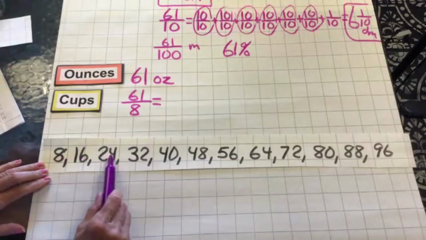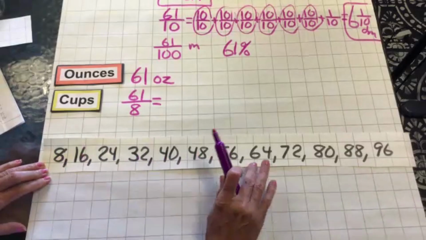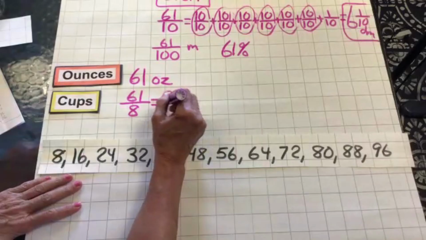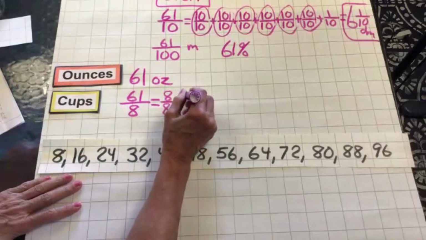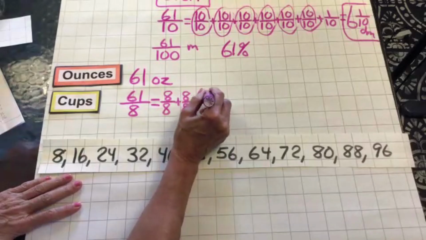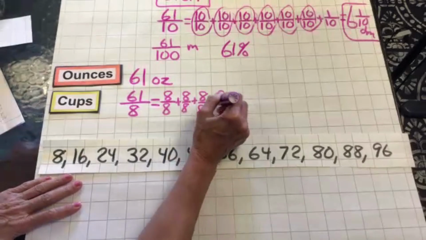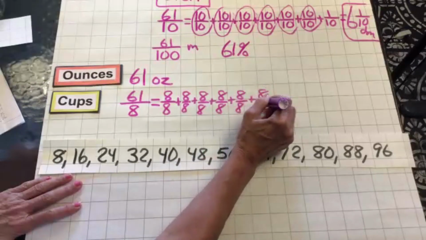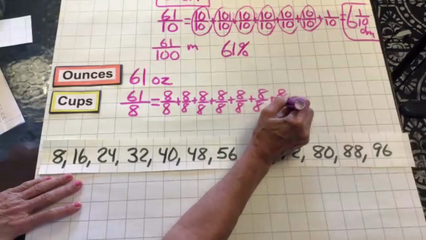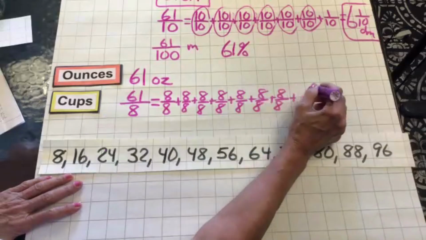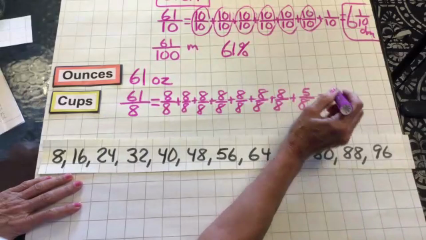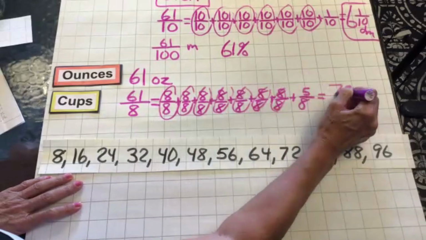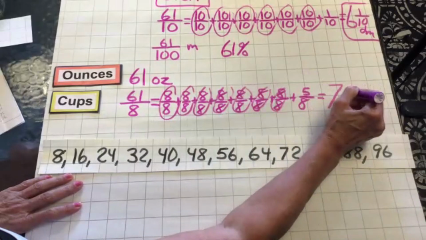We can get 1, 2, 3, 4, 5, 6, 7. 64 we can't get. We only have 61. So we have 7. So we're going to have 1 set of 8, 2 sets of 8, 3 sets of 8, 4 sets of 8, 5 sets of 8, 6 sets of 8, and 7. 7 sets of 8 make 56, and we still have 5 left over. So we have 7 whole cups and 5/8.